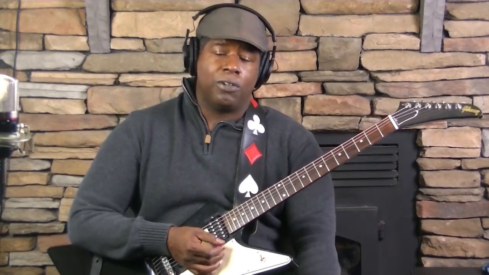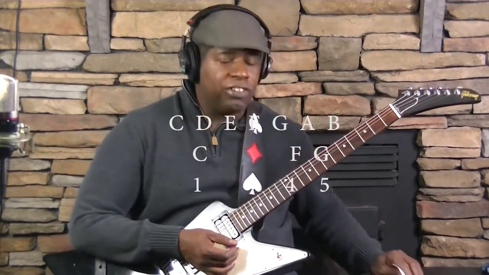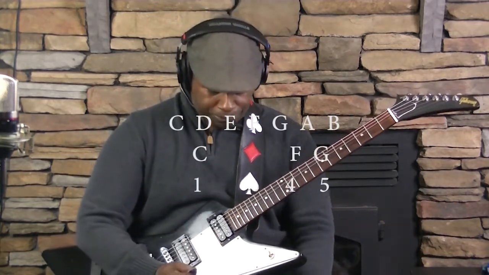What happens is if we take the third of the chord, that is E, and we change that note to the fourth of the chord, or the fourth of the scale, which in this case is F, we get a suspension or a Sus4 chord.